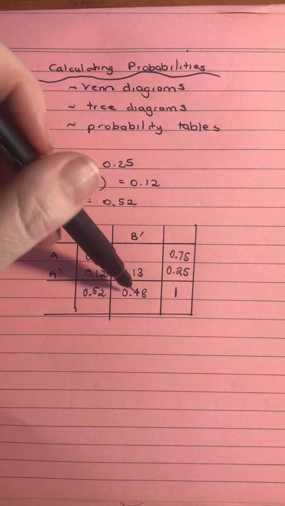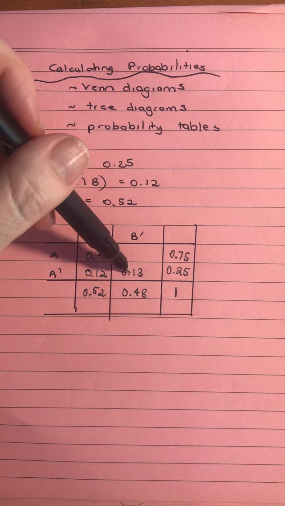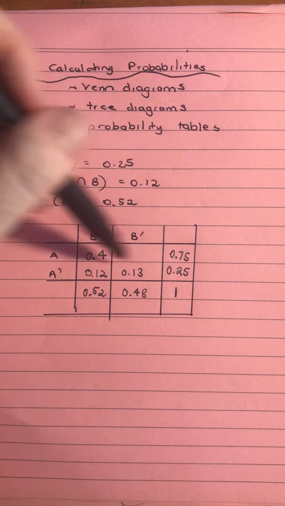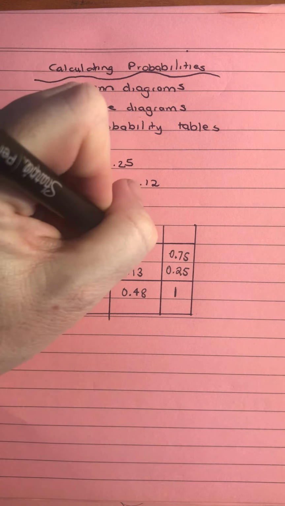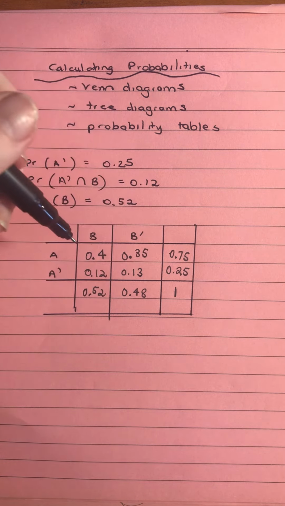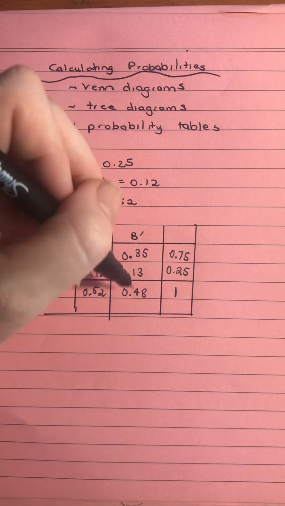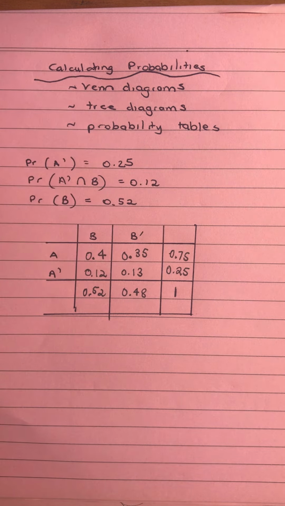And then because I've got my 0.48 and my 0.13, I can work out, and also based on this one here, we would have the 0.35. So 0.35 plus 0.13 gives me 0.48, and that works the crossways as well. That then allows me to work out any of the other combinations that I might be asked.